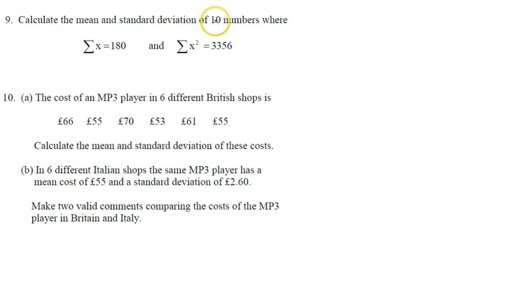So you're adding up a bunch of values. In this case, we're told that we're adding up 10 values, and it has to equal 180. We don't know what the numbers are, but that's okay. If we add up 10 numbers and get 180, if we divide by 10, that should give us the mean. So indirectly, they're giving us that the mean is 18.